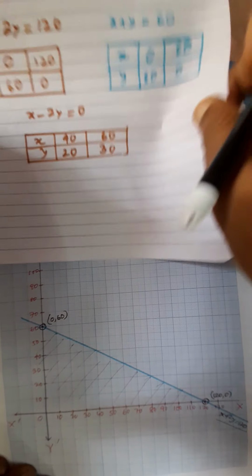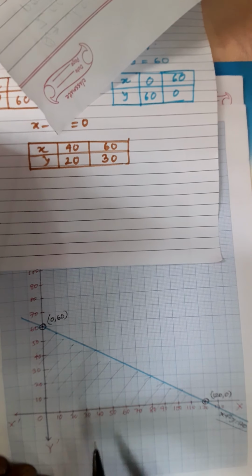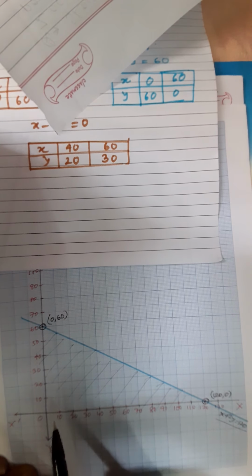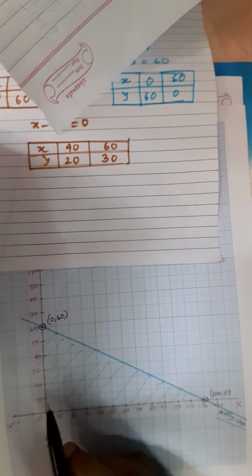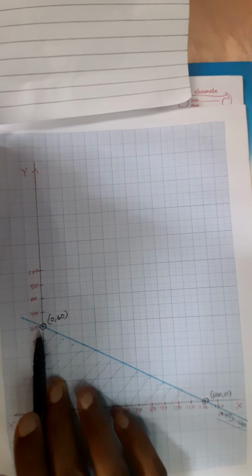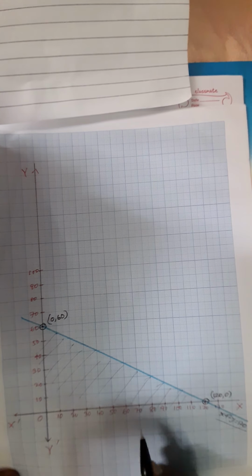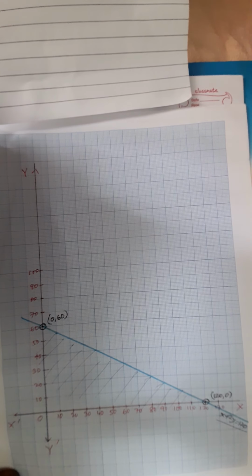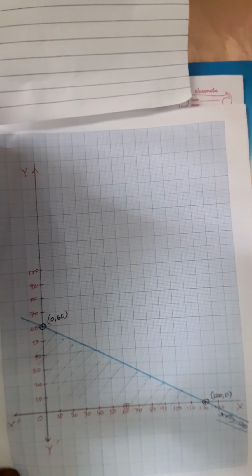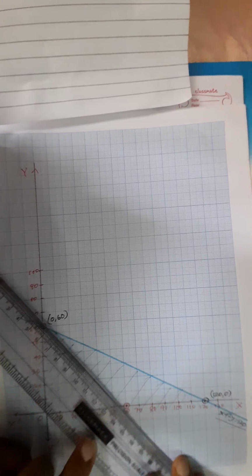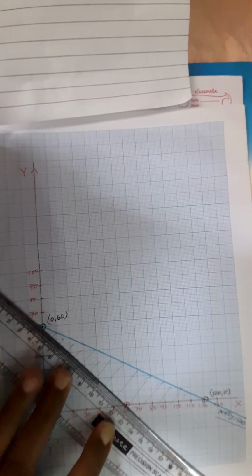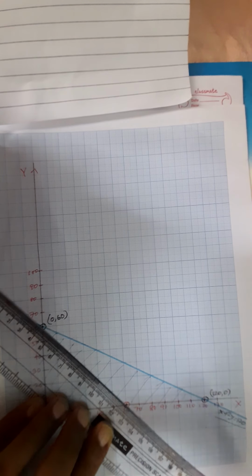Next equation is x plus y equals 60. x is equal to 0, y is equal to 60, the same point will come again. x is equal to 60, y is equal to 0. That point is also plotted. So draw the line. This way we will draw the graph.